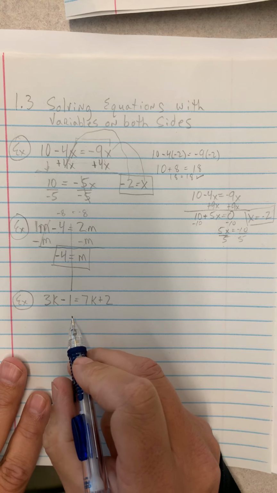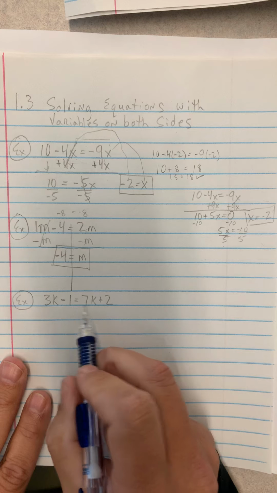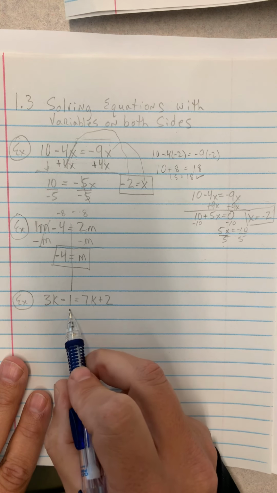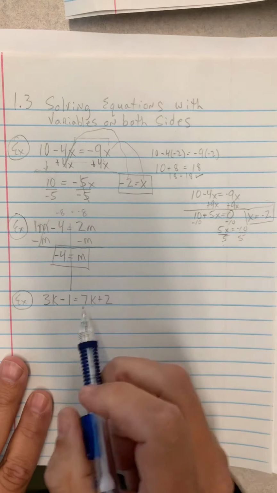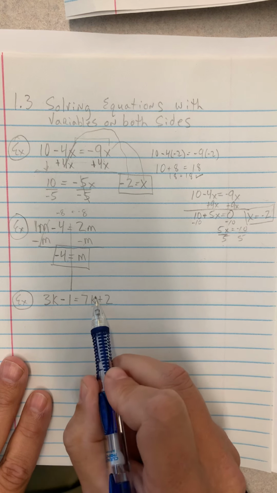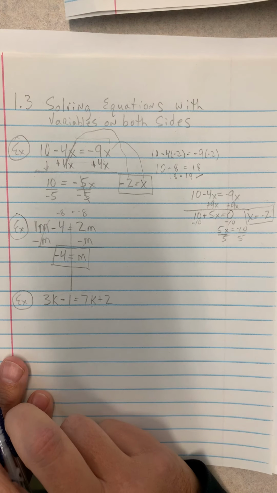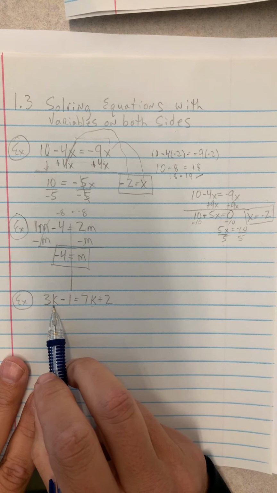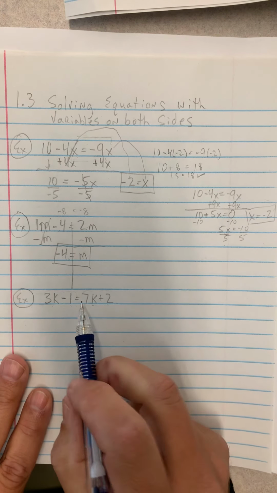Now in this situation right here, I've got a choice to make again. I could move the 7k or move the 3k. But then all of a sudden I notice I've also got these numbers. How is this equation different from the first two we did? Well, now, if you notice, I have variables on both sides and integers on both sides. I'm going to have to combine both of those. I'm going to have to get my variables on one side and my numbers on the other, or vice versa.